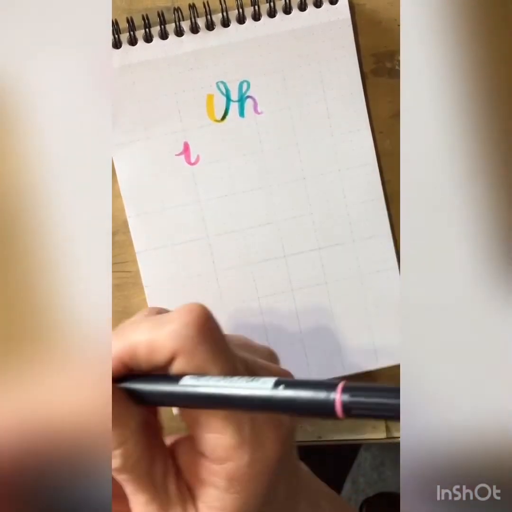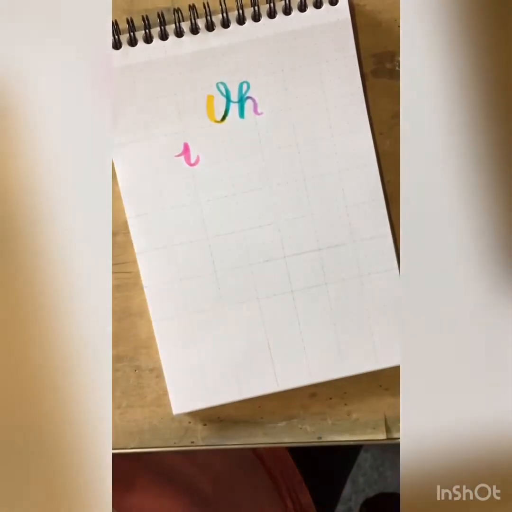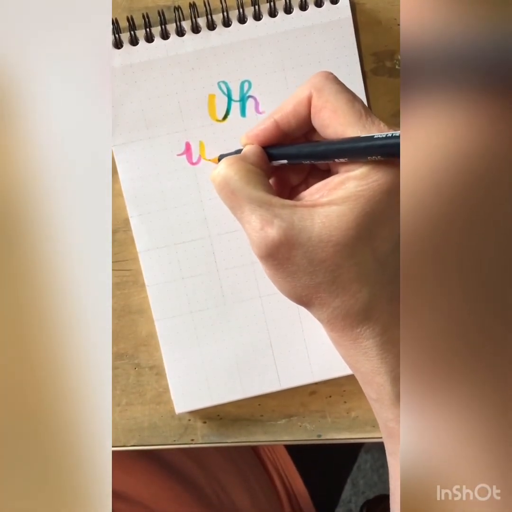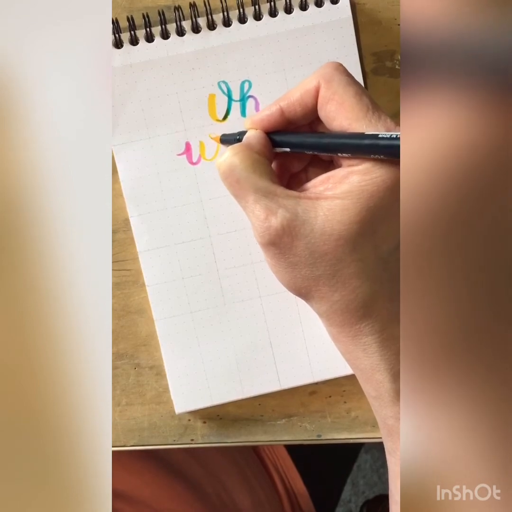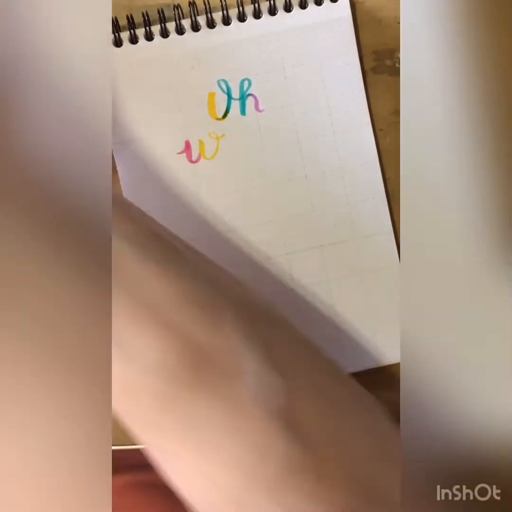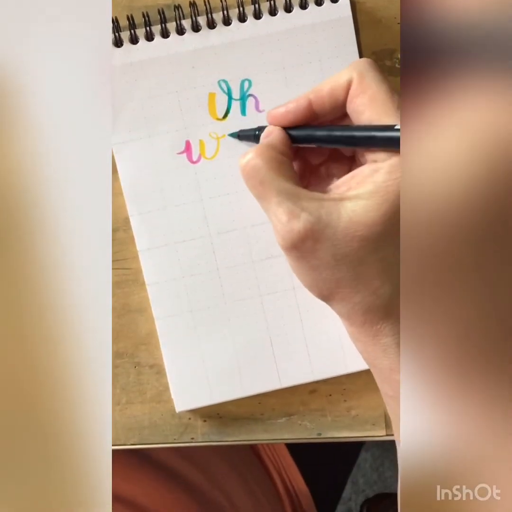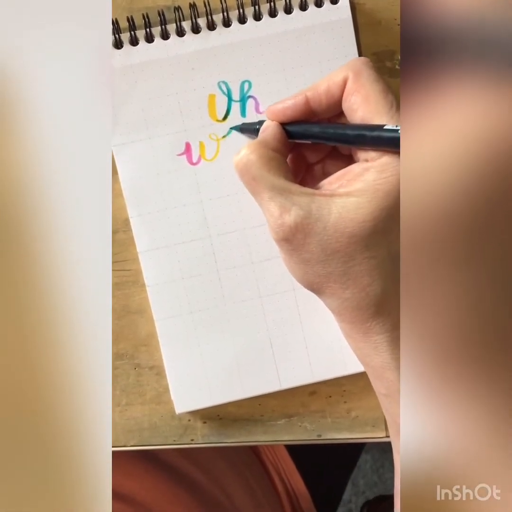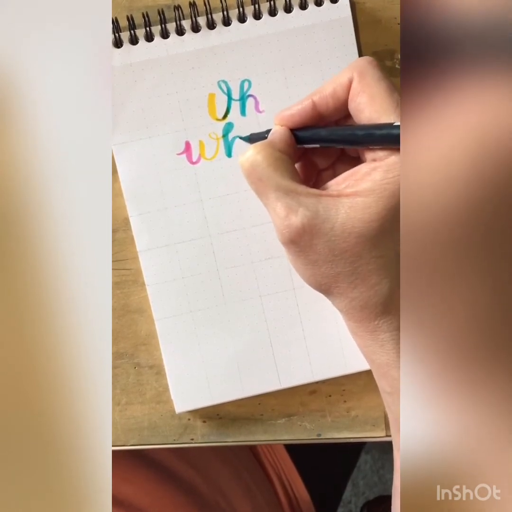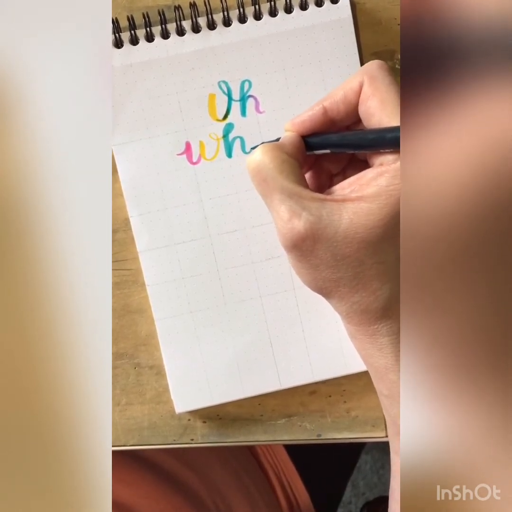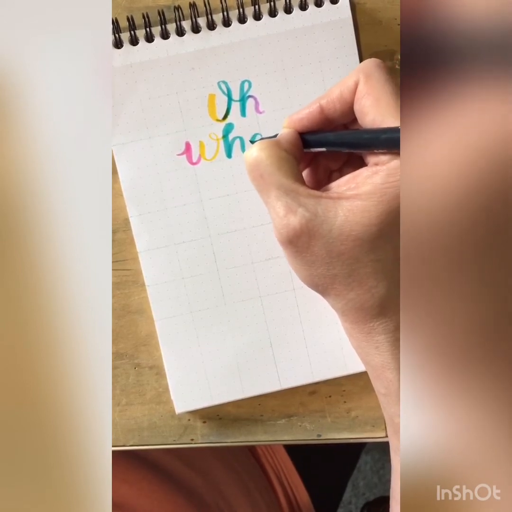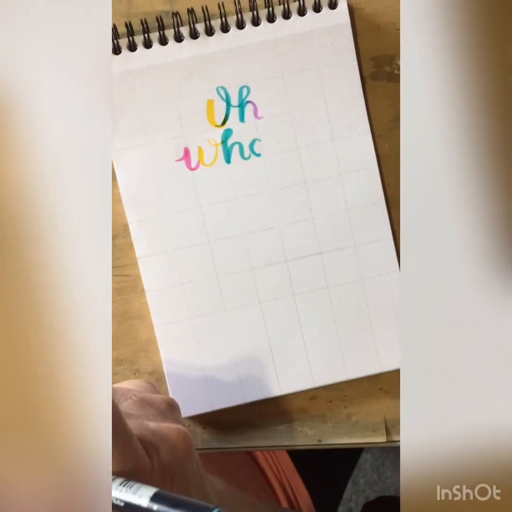And I've come into this square, sorry. So it should be yellow at this point. And you're just repeating the pattern. I'm going to come in here like that.